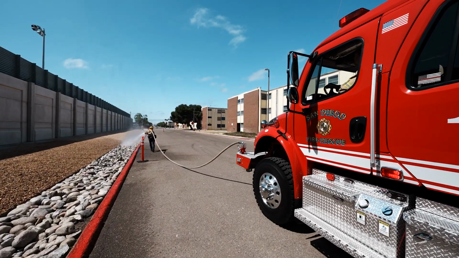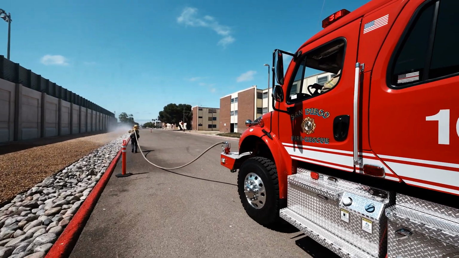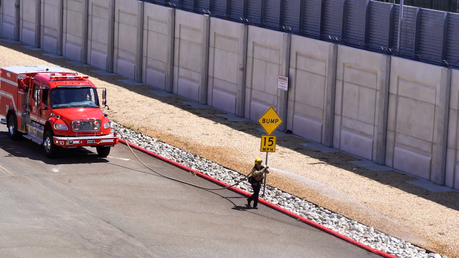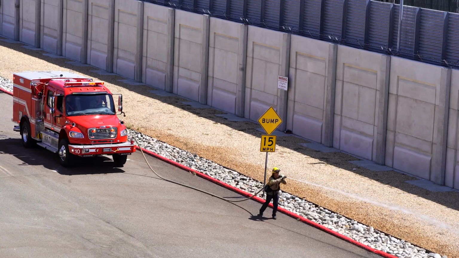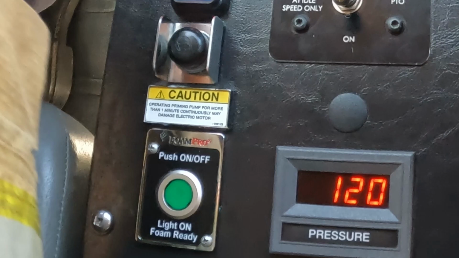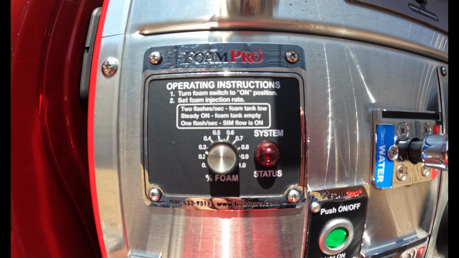If necessary, shift to a lower gear to obtain the proper engine RPM and pump pressure. Ensure the firefighter has water flowing and verify the pump pressure on the center console gauge. If appropriate, select correct percentage of foam for application, which is 0.3% for direct attack and pre-treating brush.